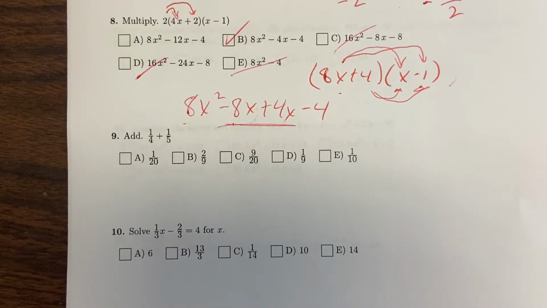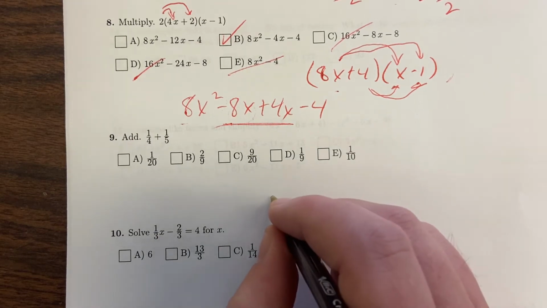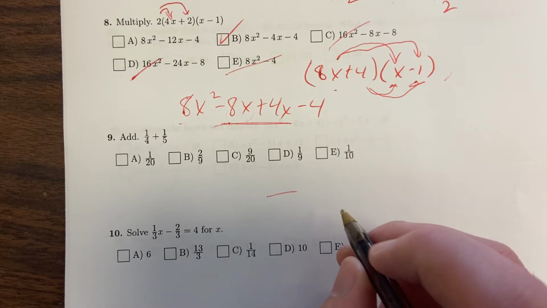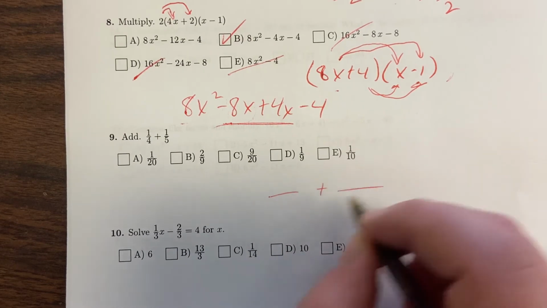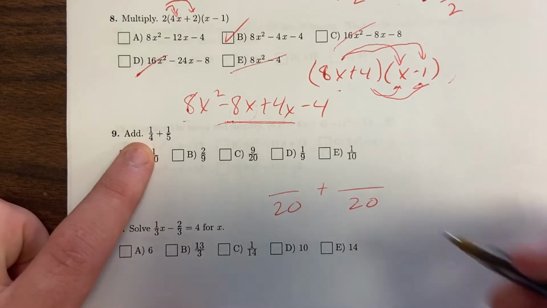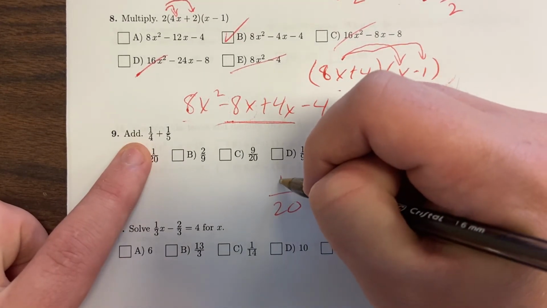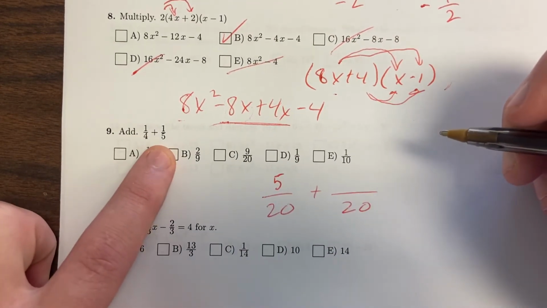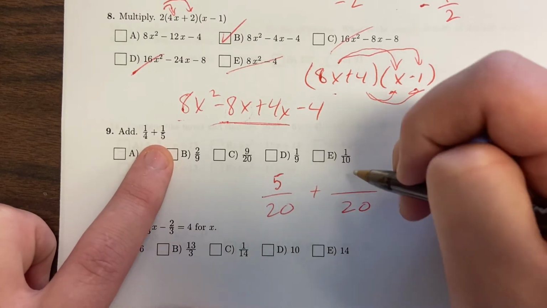Number 9, looks like we're adding fractions. This was the first chapter we just got out of. Remember, you need common denominators. So we have a 5 and a 4. The LCM of 5 and 4 would be 20. Okay, so if I take the first fraction from 4 to 20, we multiplied by 5. The second fraction, we went from 5 to 20, we multiplied by 4.